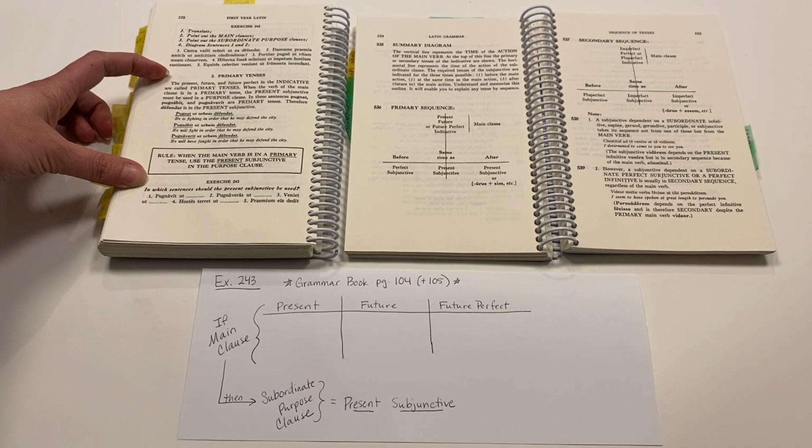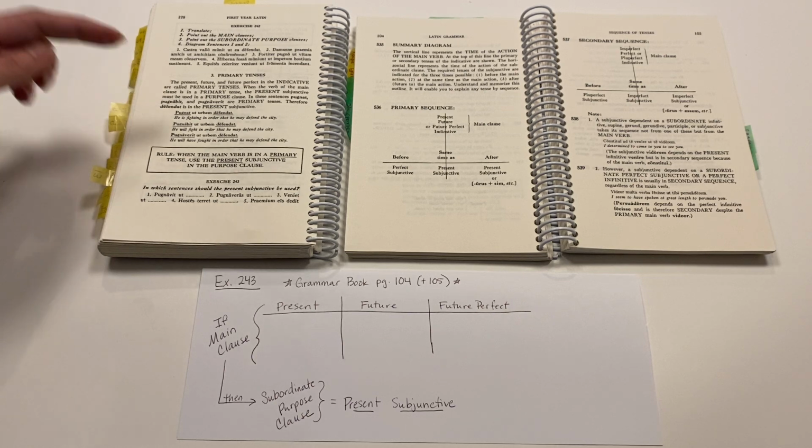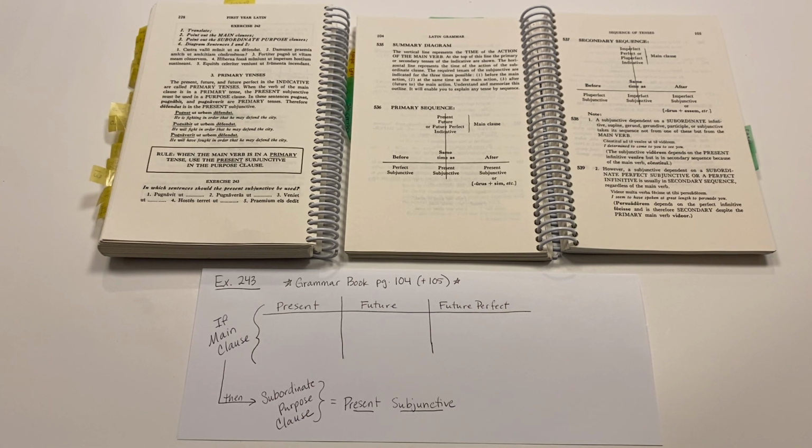It tells us that in the indicative mood, the present, future, and future perfect tenses are called primary tenses. And when the verb in a main clause is in a primary tense, again, present, future, or future perfect, then the present subjunctive must be used in the subordinate purpose clause.